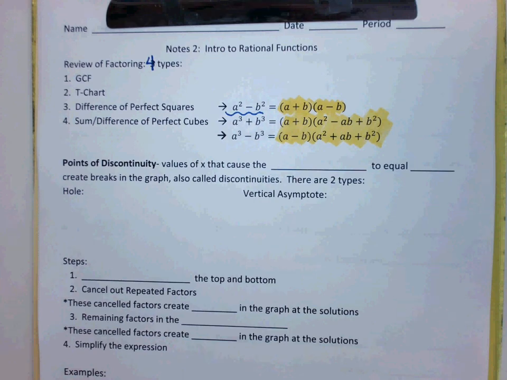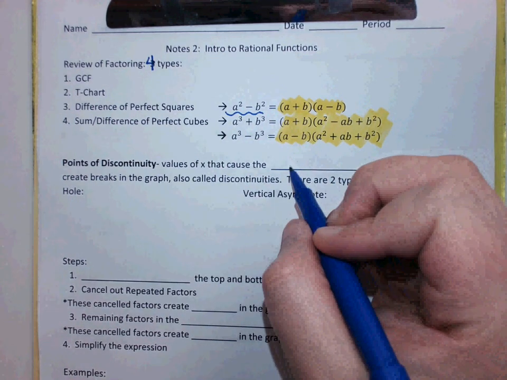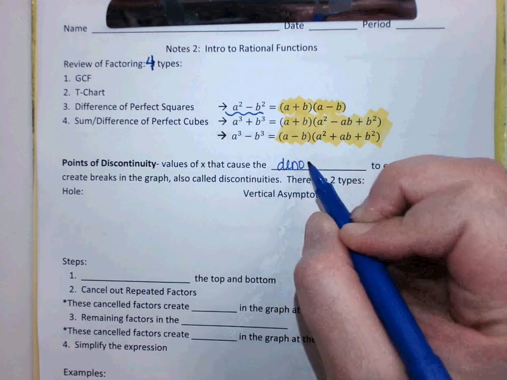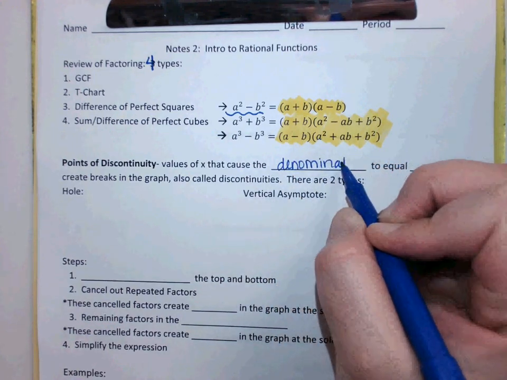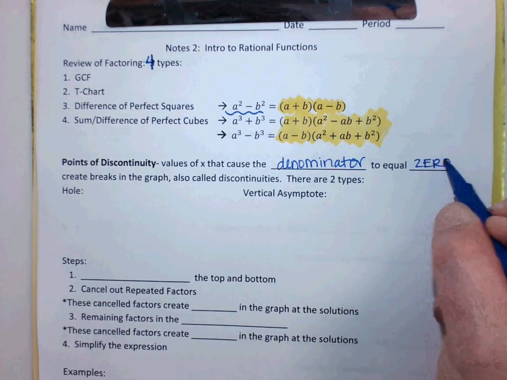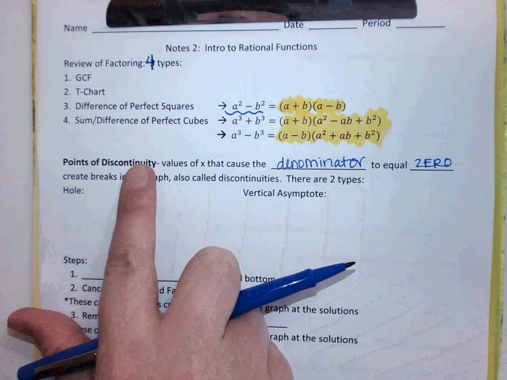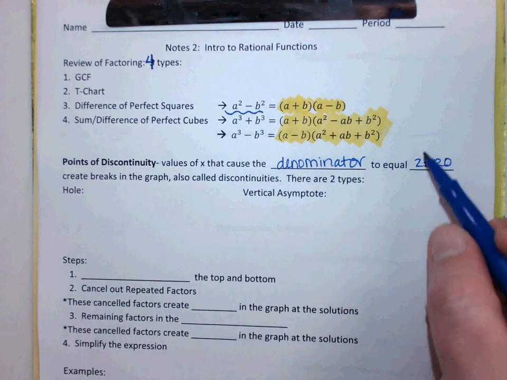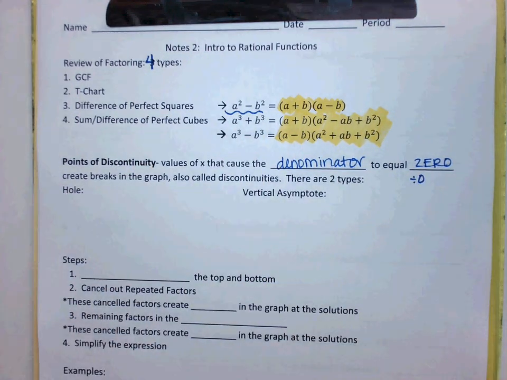So we are going to talk today about points of discontinuity. These are values of x that cause the denominator, which is the bottom, to equal 0. Now, the reason that these create points of discontinuity is because that basically creates a divide by 0 situation, and that is not allowed. So there are 2 types of discontinuities.